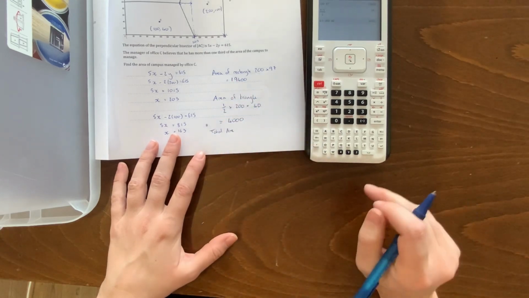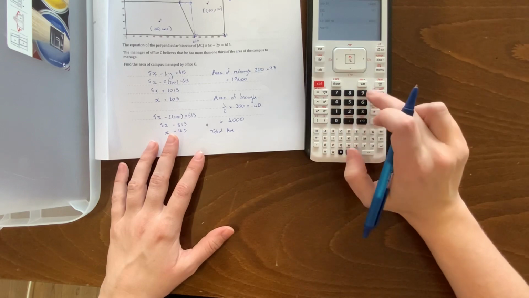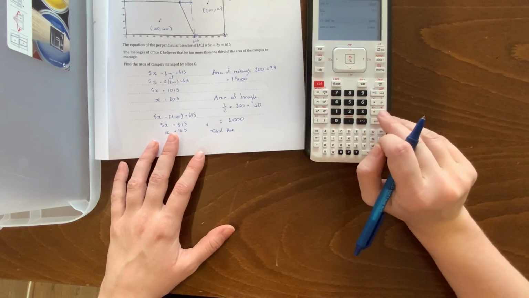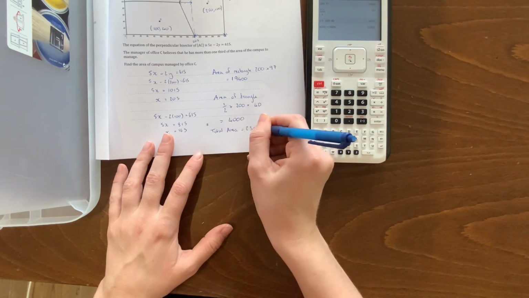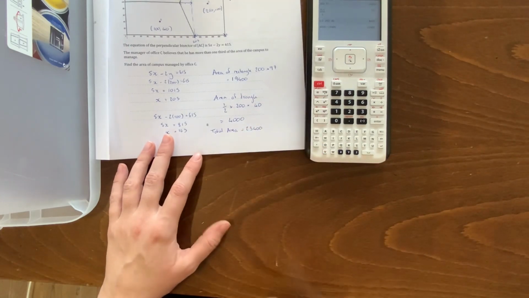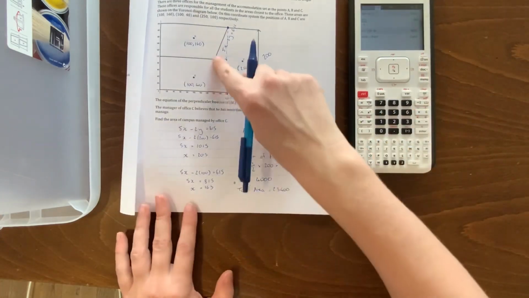And so that total area is the 19,400 plus the 4,000, which is 23,400.